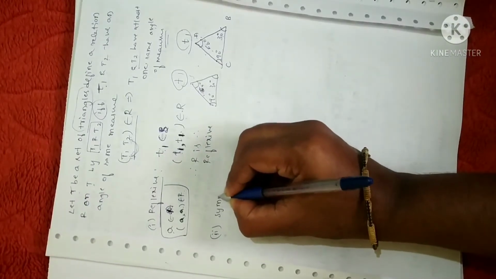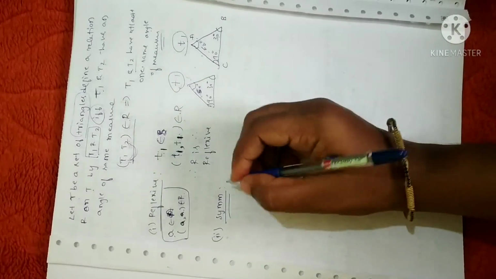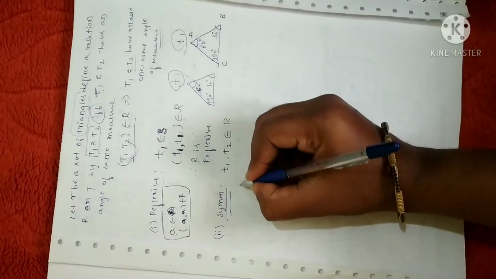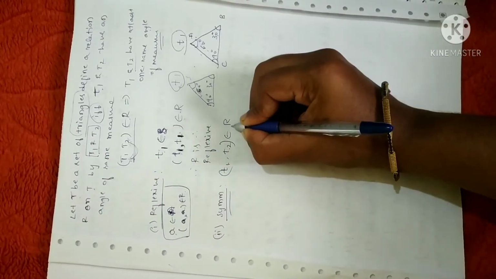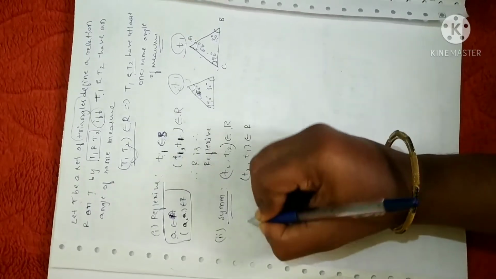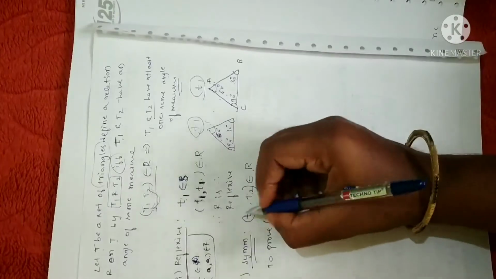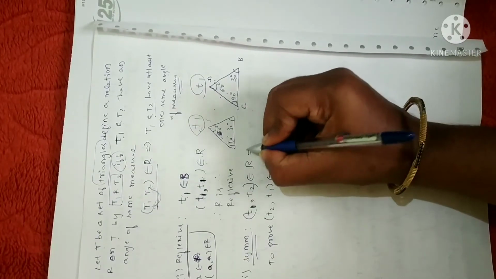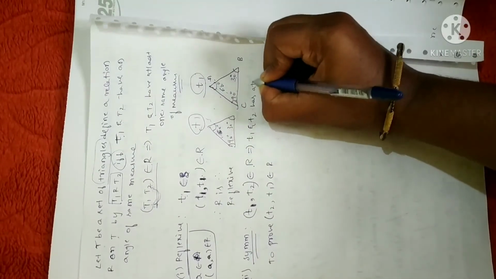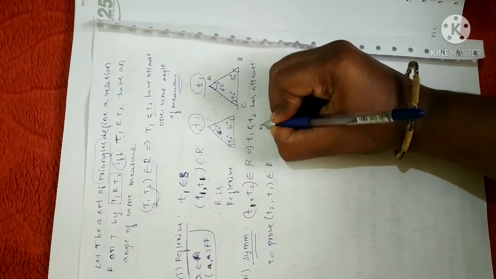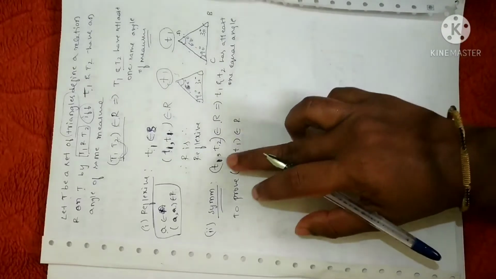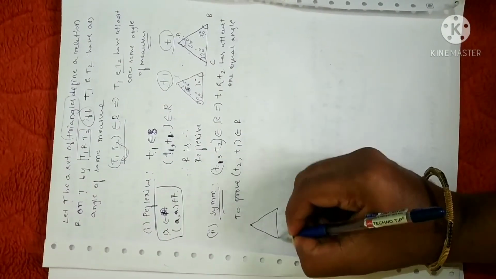Now let me talk about symmetric. For symmetric, we have to take two triangles. Let me take T1 and T2. So when I write (T1, T2) belongs to R, I have to prove (T2, T1) is also in R. When I say (T1, T2) is in R, it implies that as per the given problem, T1 and T2 have at least one equal angle.